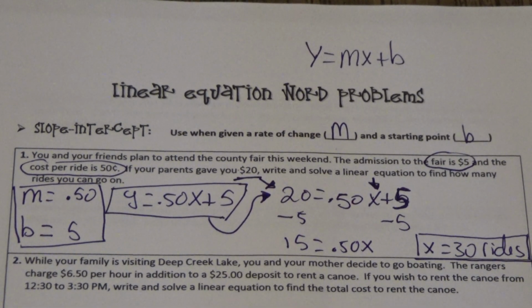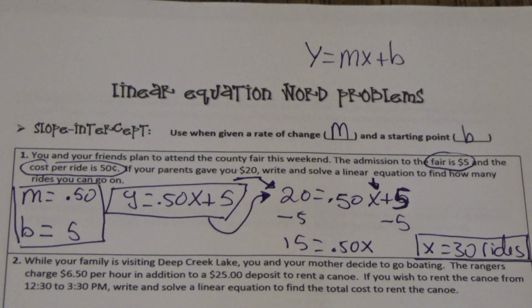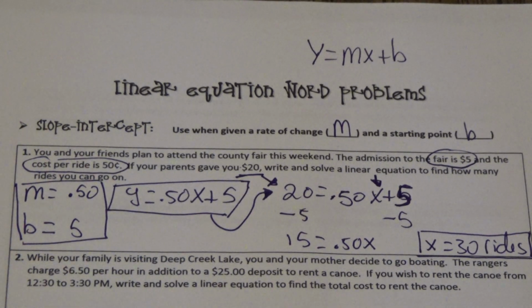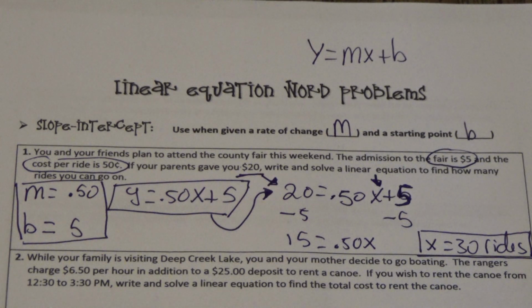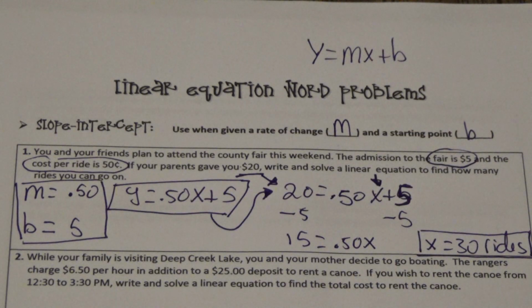You and your friends plan to attend a county fair this weekend, and the admission to the fair is $5. The cost per ride is 50 cents. If your parents give you 20 bucks, write and solve a linear equation to find how many rides you can go on. So the first type of word problem is a slope-intercept problem, which gives you the slope, m, and the starting point, b, your y-intercept.